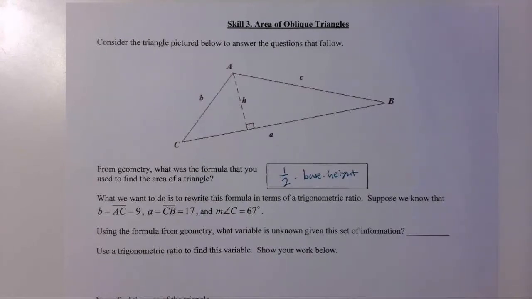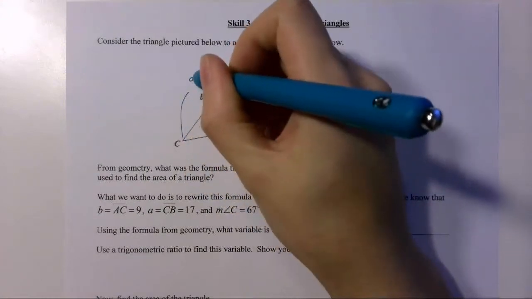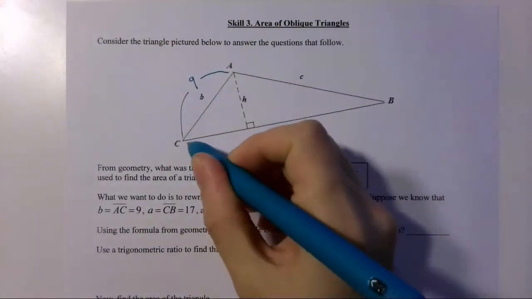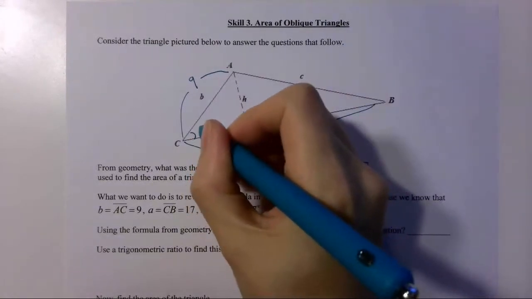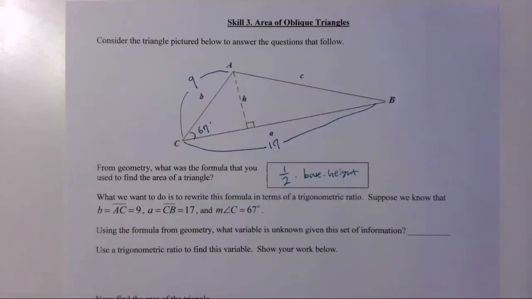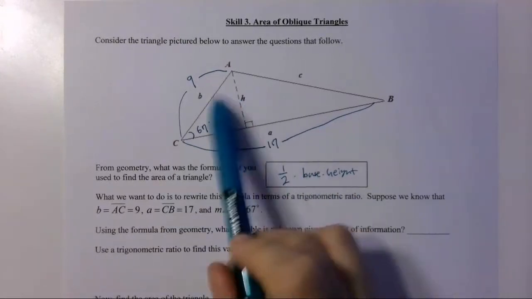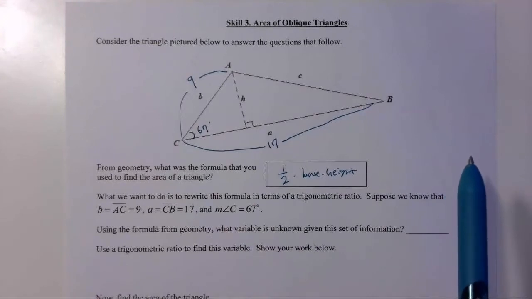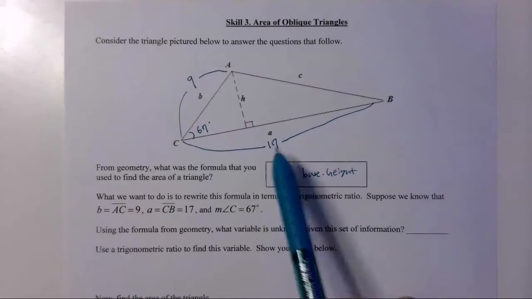Ready? Let's go. There's a triangle. Let's label what we are given here. Side B is 9. Side A is 17. And angle measure of C is 67 degrees. Using the formula from geometry, what variable is unknown given this set of information? Half times base. In this triangle, do we know what the base is? Yes, base is 17. So we already know what this is.